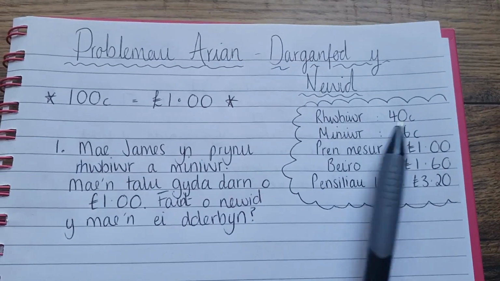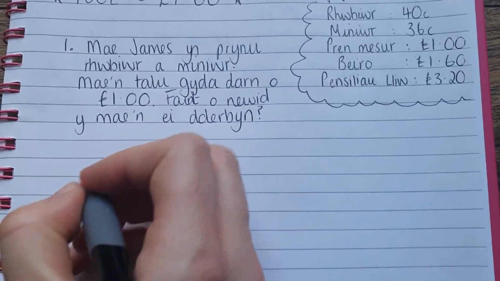Okay. So the rubber was 40 pence, 40 ceiniog.